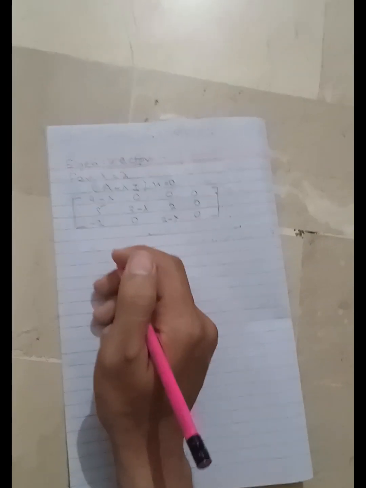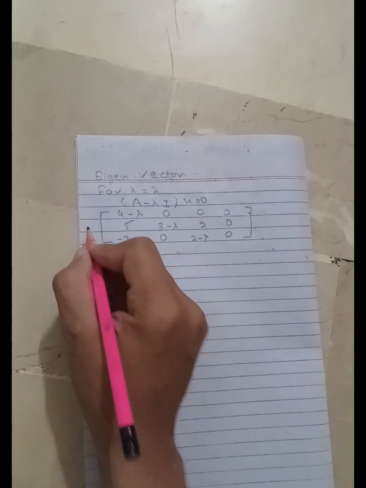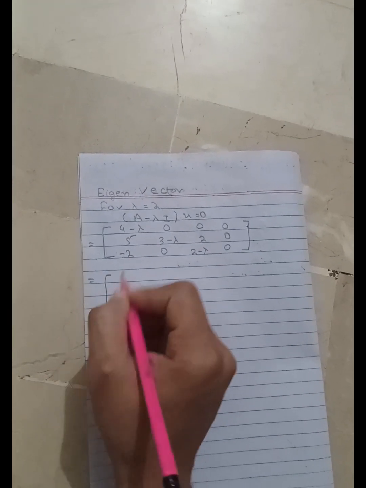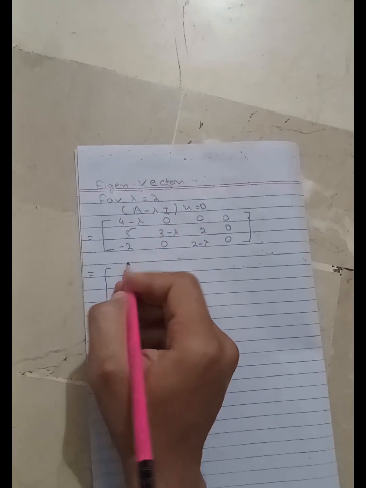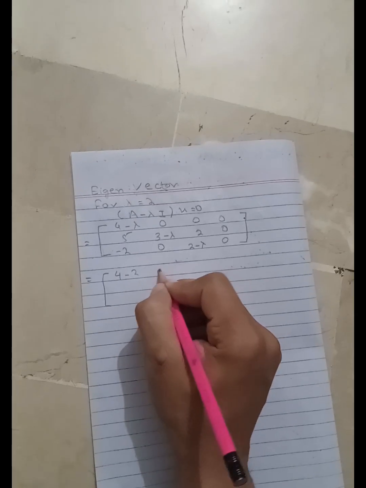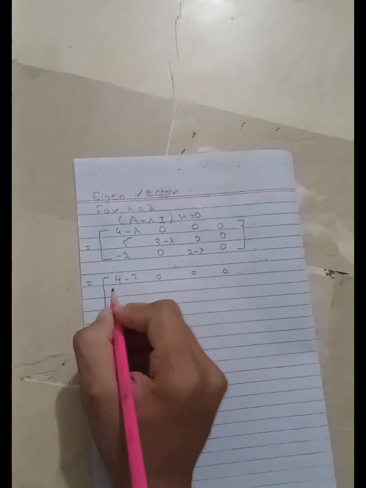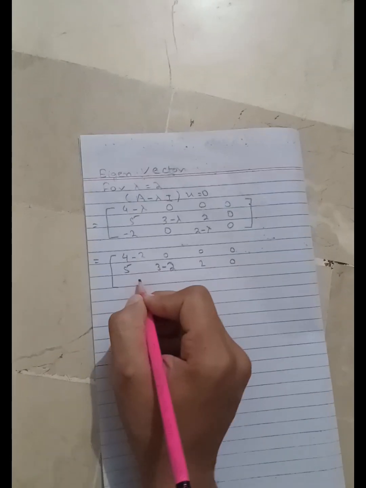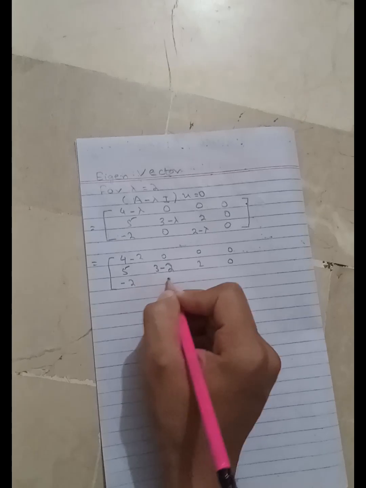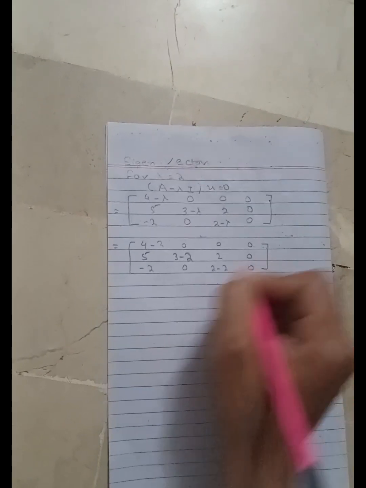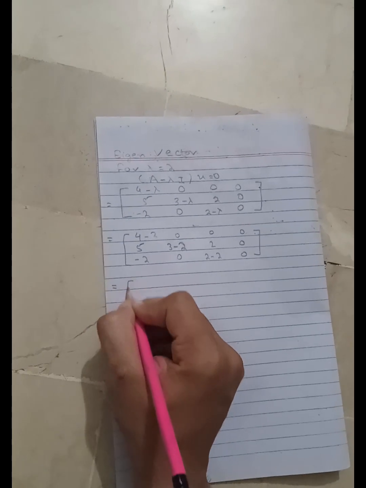So now we can put our value, which is 2. So 4 minus 2 and 0, 0 and 0, 5, 3 minus 2 is 2 and 0, and the last one is minus 2, 0, 2 minus 2 and 0. So we can calculate this.